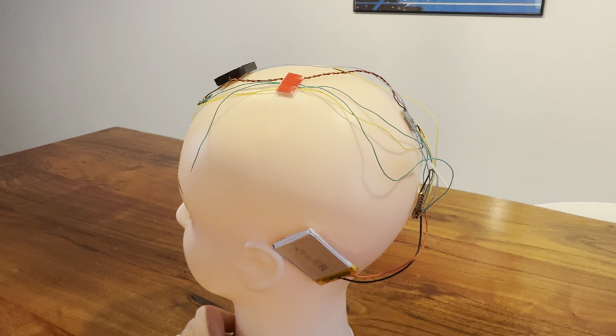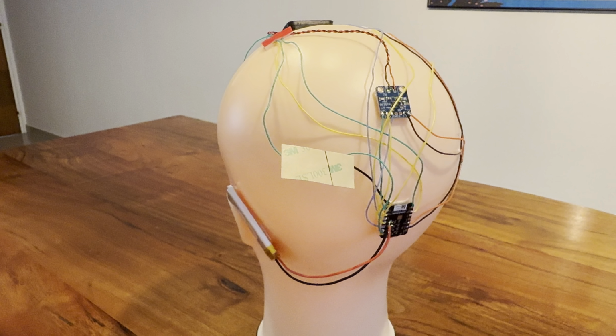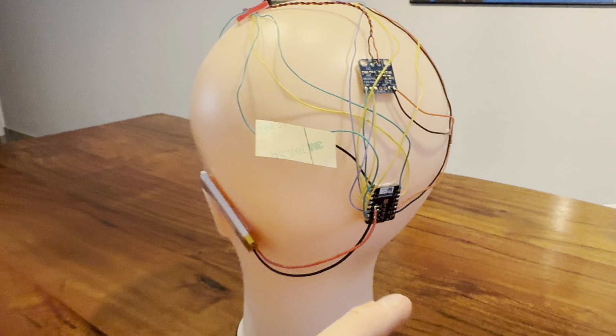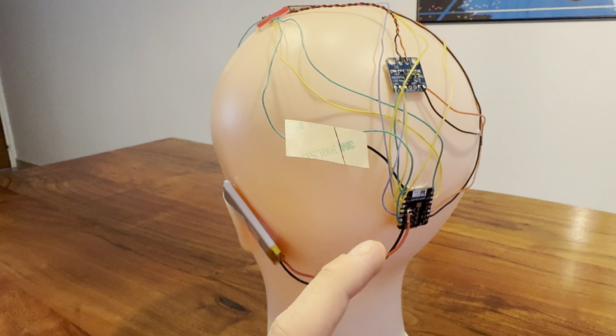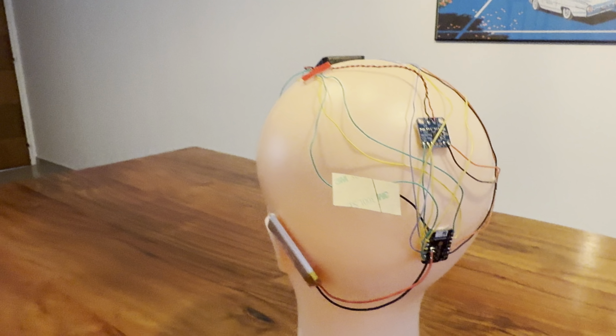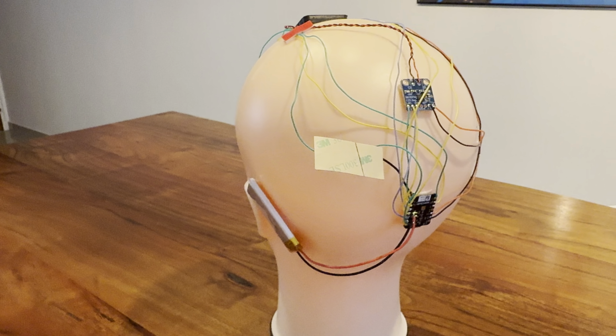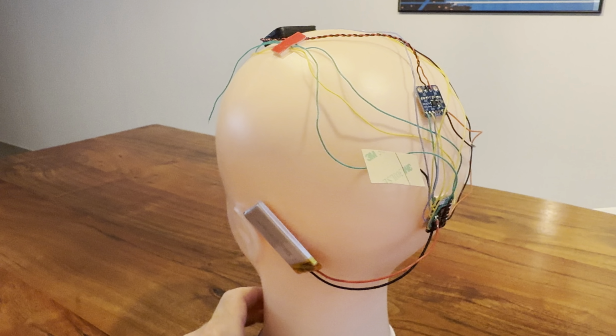The problem is that there's no audio codec integrated into the microcontroller. It's ESP32-based, so I cannot convert the audio that I record to a different format, like MP3. The memory is too small and it's not powerful enough.